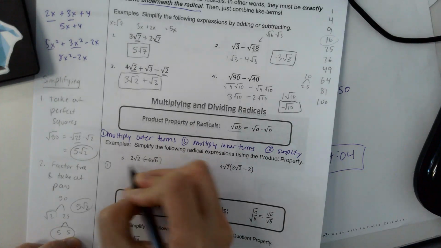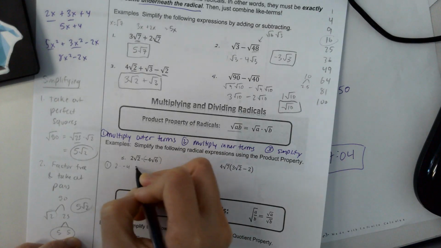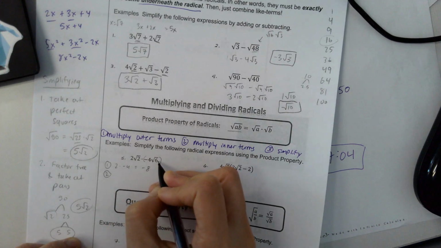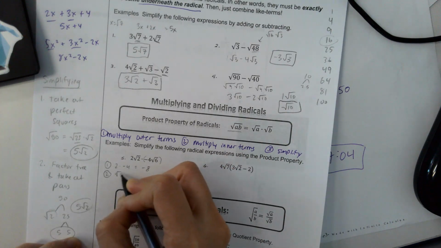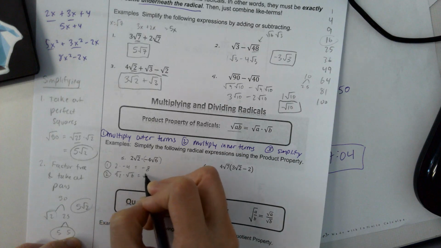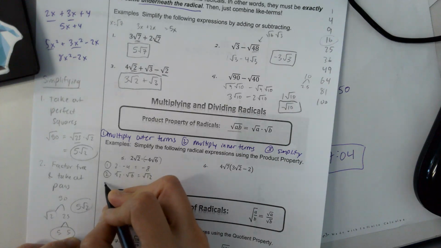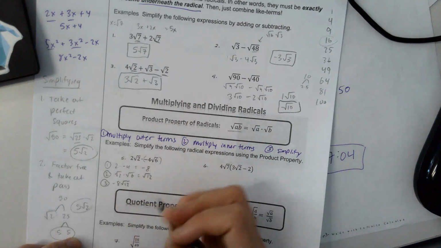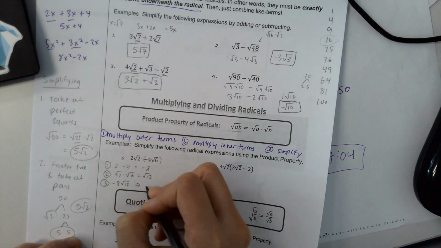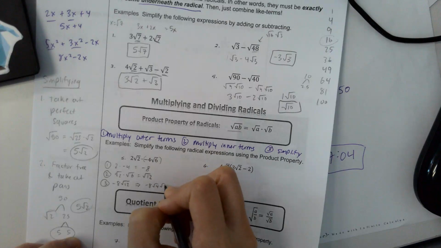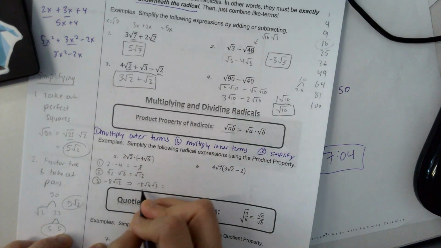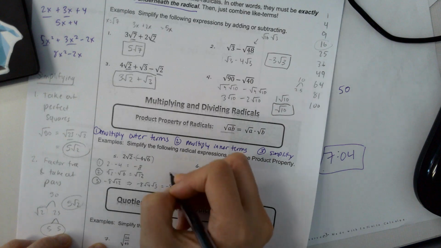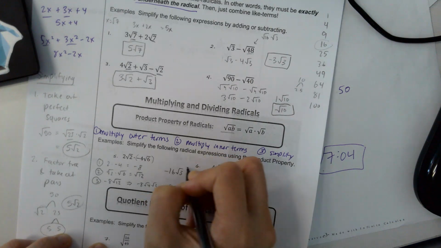So we have 2 times negative 4 equals negative 8. Multiply inner terms. Root 2 times root 6 equals root 12. And then we simplify. So we have negative 8 root 12. That's the same thing as negative 8 root 4 root 3, which turns into a 2. Negative 8 times 2 times root 3. So we get negative 16 root 3.